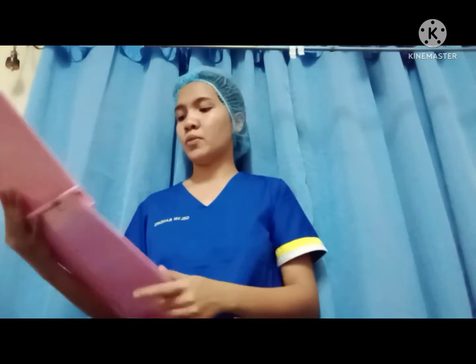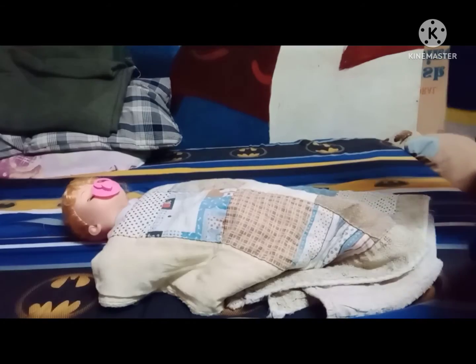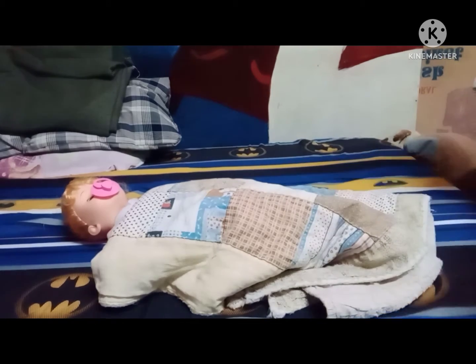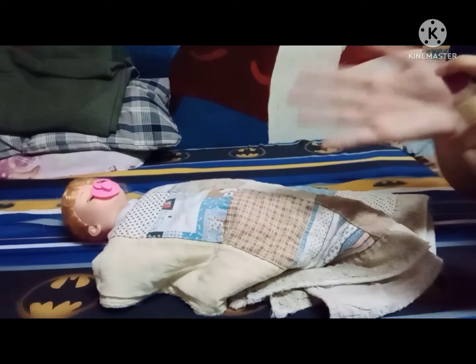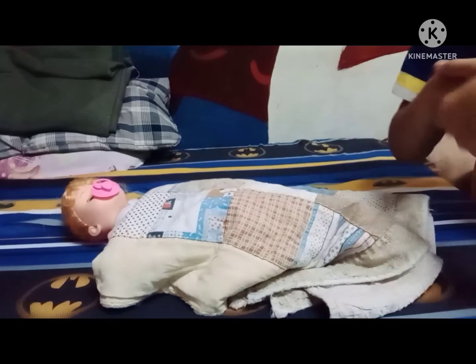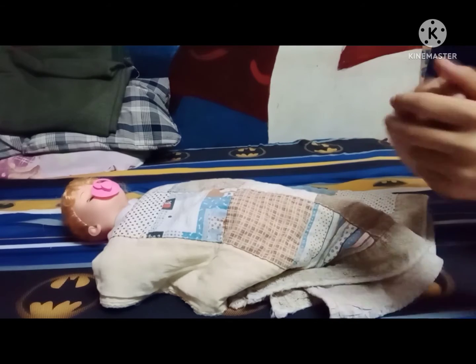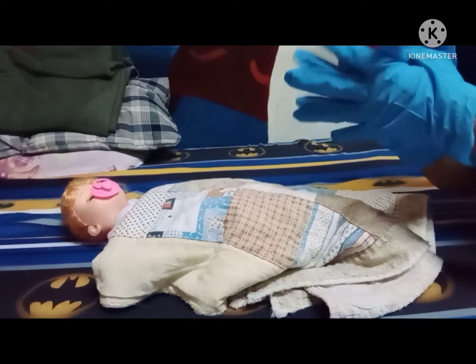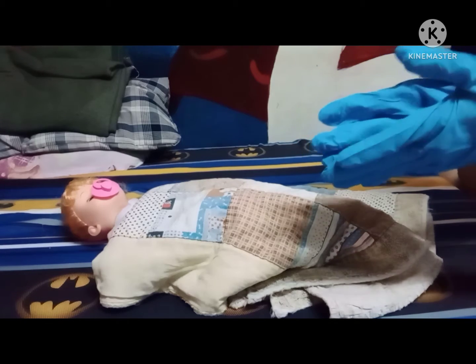So kinakailangan po natin, ang ating materials na kailanganin is GCS sheets. Dito po natin ilalagay kung ano po yung score ng patient natin sa eye, verbal and motor scale. After, kailangan din natin ng gloves, alcohol, the pen light. After nating i-gather ang ating materials, ang gagawin po natin is mag-perform ng hand hygiene. After performing hand hygiene, mag-wear tayo ng gloves. Wear na po natin yung gloves natin, i-identify po natin ang ating patient.